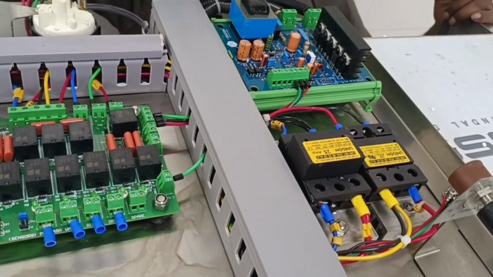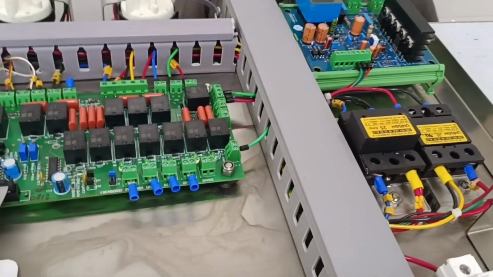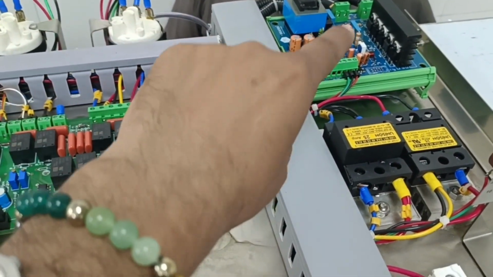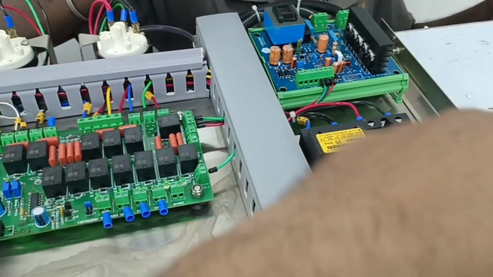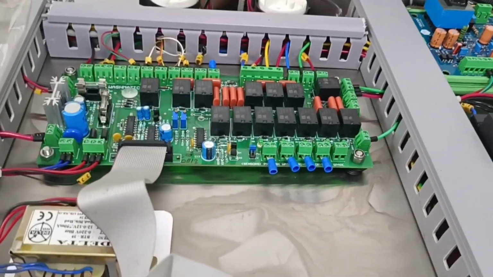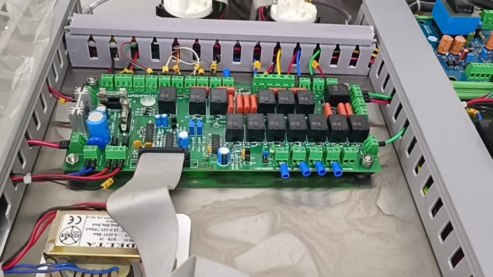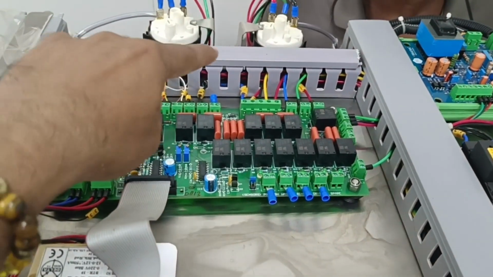Conveyor belt moving? Okay. There is power, check the fuse. That's it, sir. So this PCB card is in use for the conveyor, and this other PCB is for the main electrical controls, the main full control. Okay, sir. That's it.